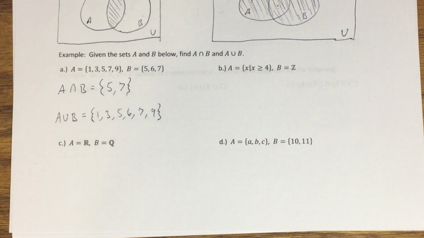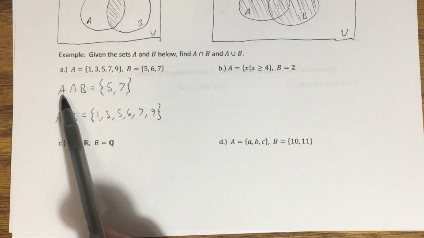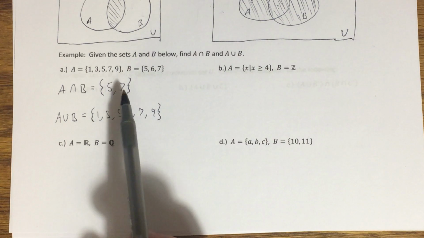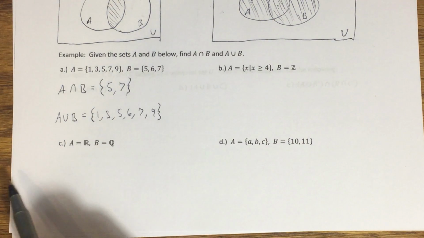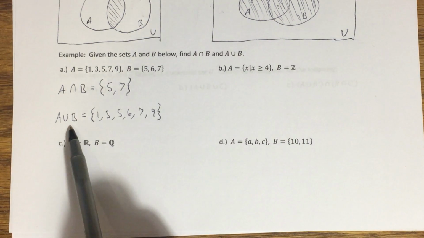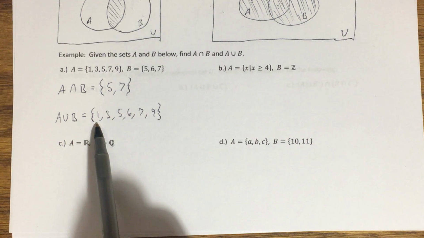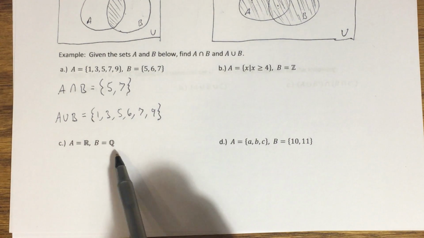That is true in general of any two sets. The intersection of any two sets will automatically be a subset of both of them. Okay? Now that's not true of the union, but in a certain sense, the reverse of that is true.